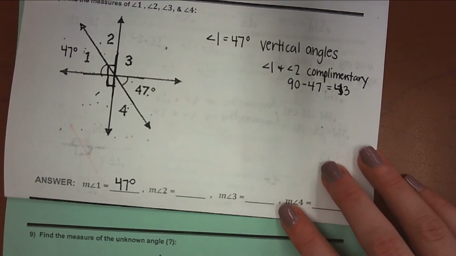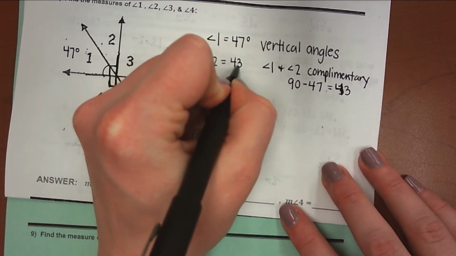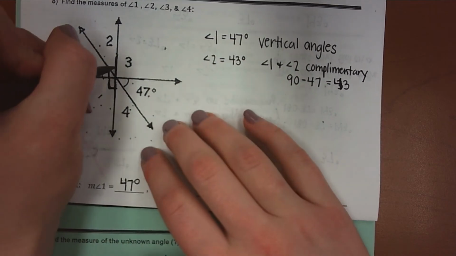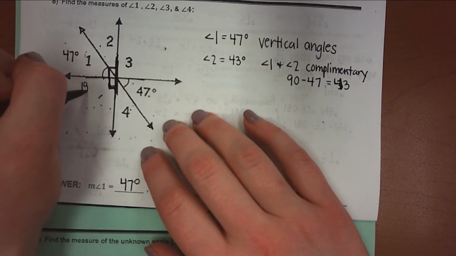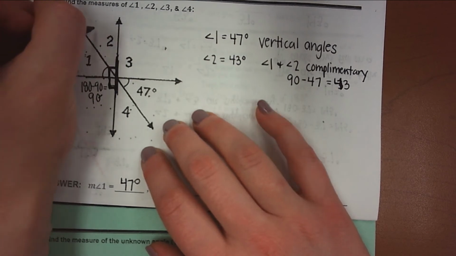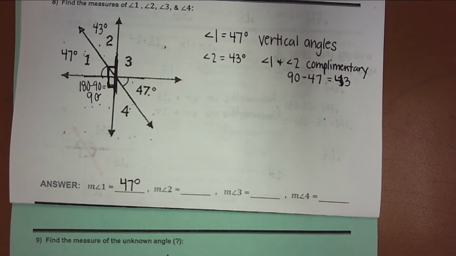And so the angle measure of 2 is equal to 43 degrees. And we did that again because 1 and 2 are complementary. If this is a 90 degree angle and this whole thing is 180, 180 minus 90 leaves us with 90 over here. So these two are complementary angles. So angle 2 is 43 degrees.